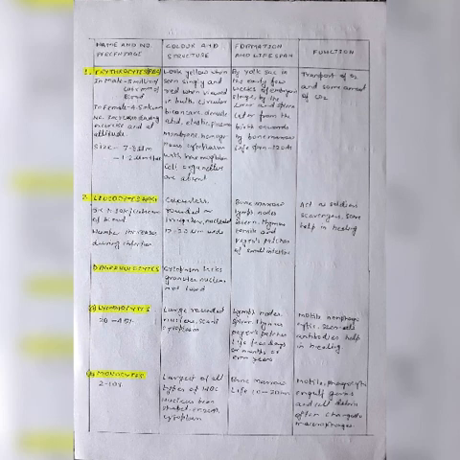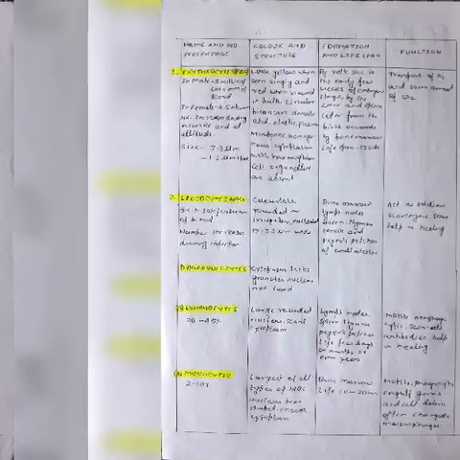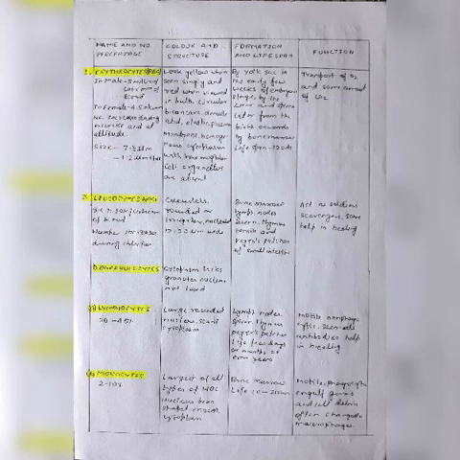Is it clear? I think all things are given here, and this is a summary of vascular tissue. Now we will move on to the next topic.